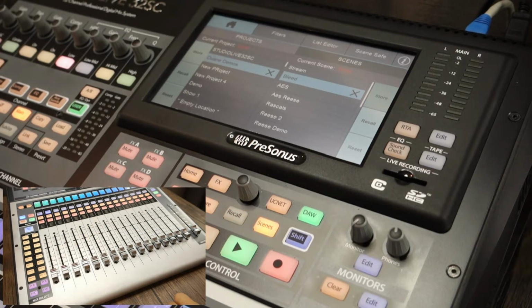Also, don't confuse zeroing the mixer with resetting to factory settings. Depending on the mixer you're working with, doing a factory reset might actually wipe saved scenes, projects, and user presets, and you probably don't want to do that.